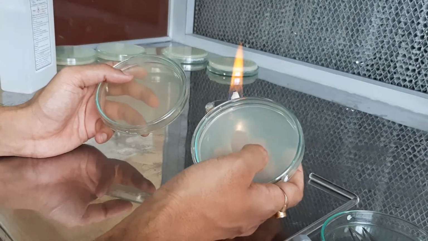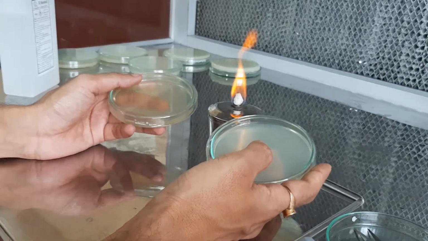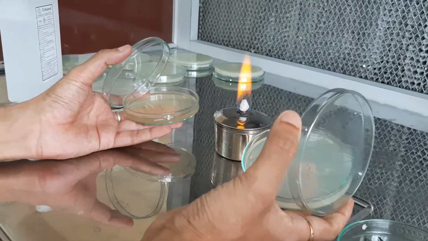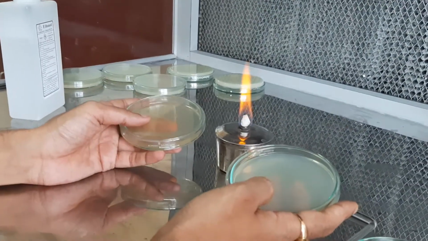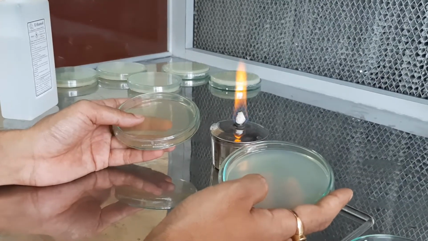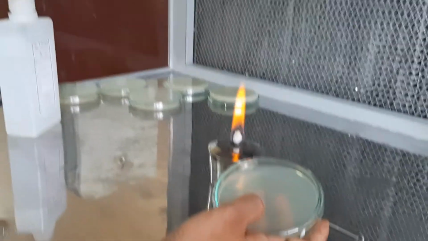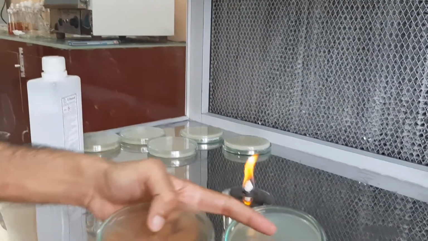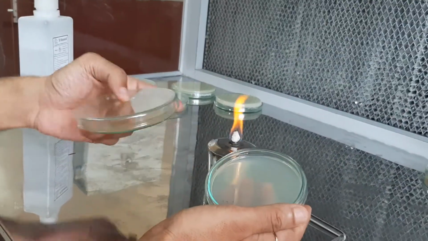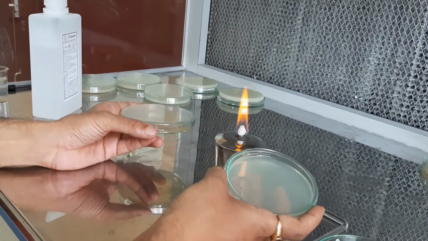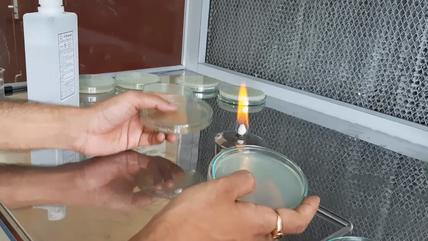In this process, we place the plate and remove its lid, and we leave it for about half an hour. Due to their weight, the microorganisms present in air will settle down and get impregnated onto these plates. After half an hour we cover the lids and incubate them.